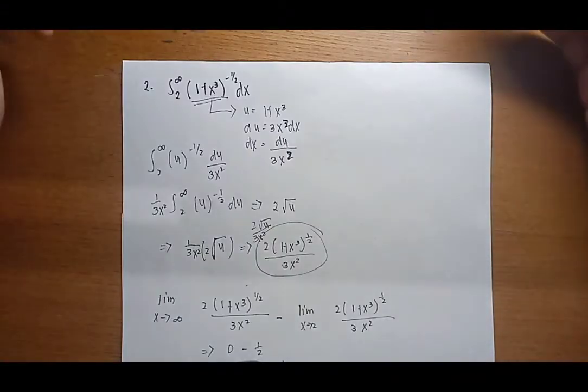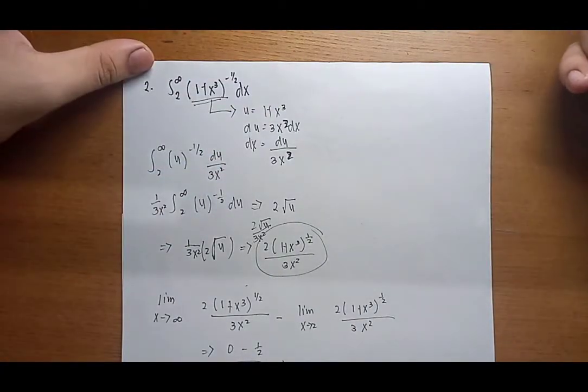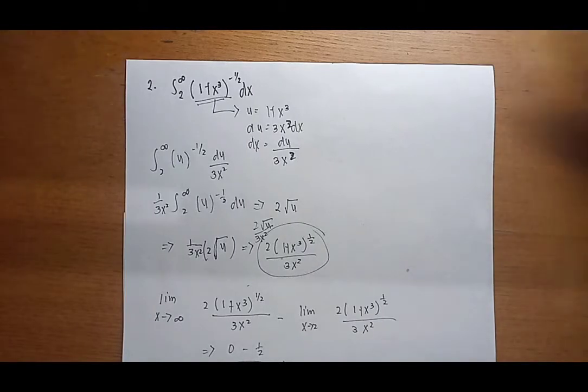Now, let's move on to number 2, which is the integral of (1 + x^3)^(-1/2) dx from 2 to infinity. As we can notice, it has an infinite limit, so we can say that it is an improper integral. And in order to solve this, we will use limits.